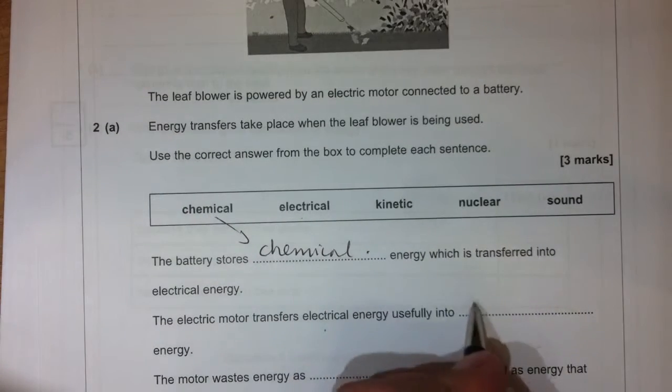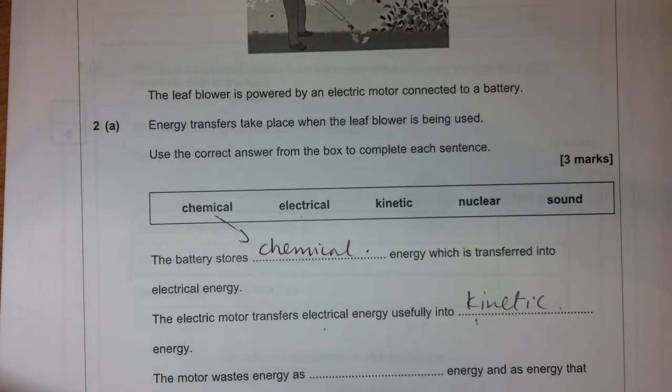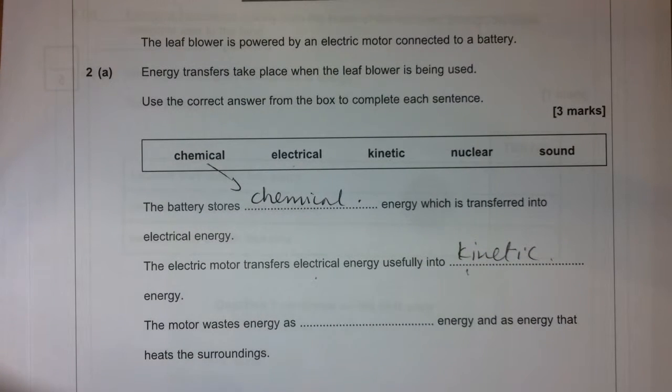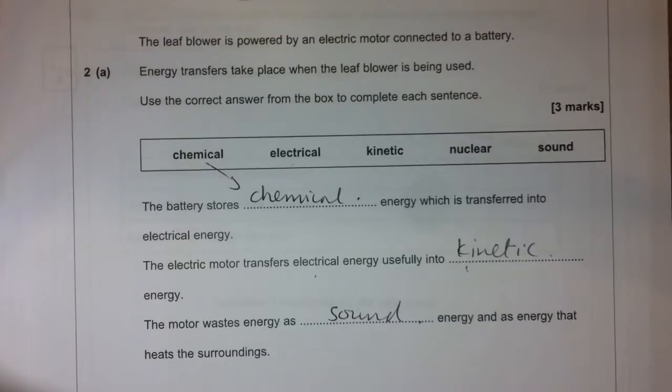It's not going to turn it to electrical, it must be kinetic energy. Kinetic being the movement energy. The motor wastes energy as sound energy and as energy that heats the surroundings. It's going to be sound. Okay, 3 marks. 2B.